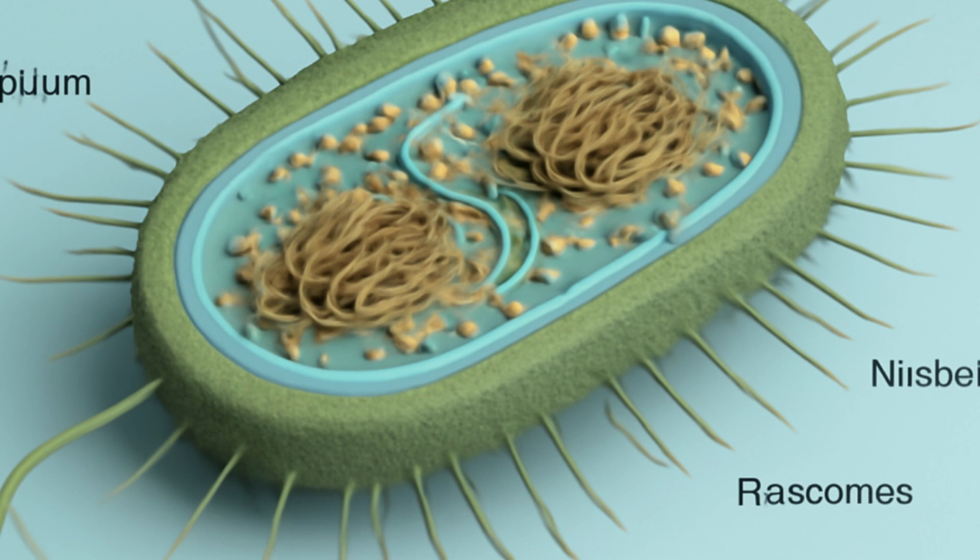Key components such as mesosomes, ribosomes, and pili, and their specific roles in bacteria's everyday survival. The relationship between bacterial morphology and their ability to cause disease or thrive in extreme environments. By the end of this lecture, you'll have a deeper understanding of how bacteria function at the cellular level and how their unique structures.